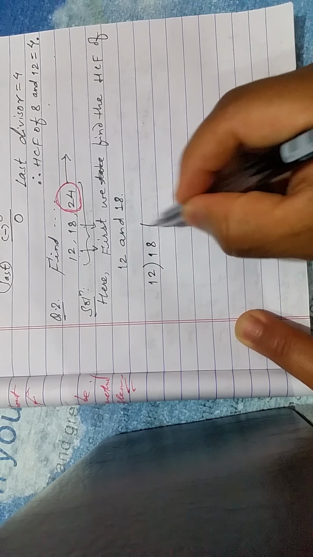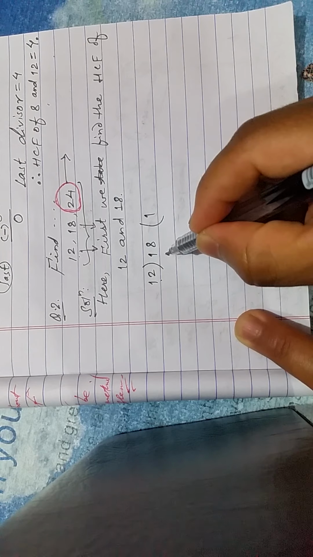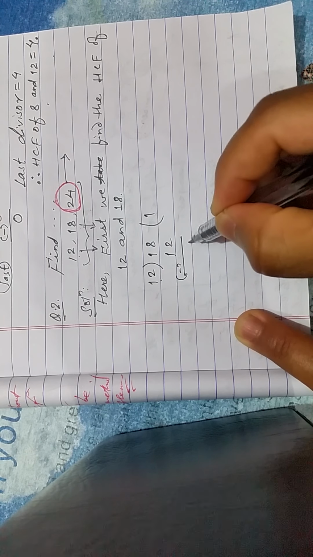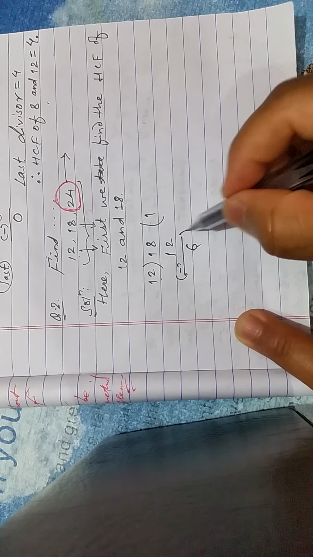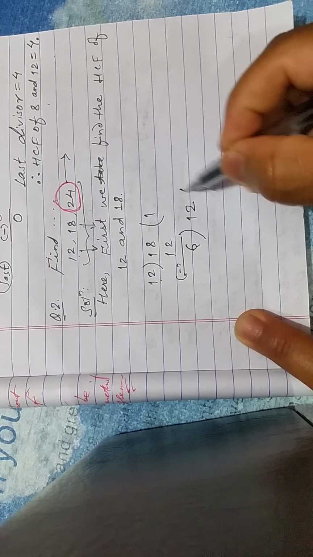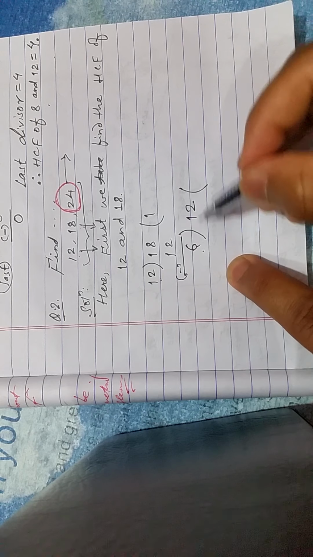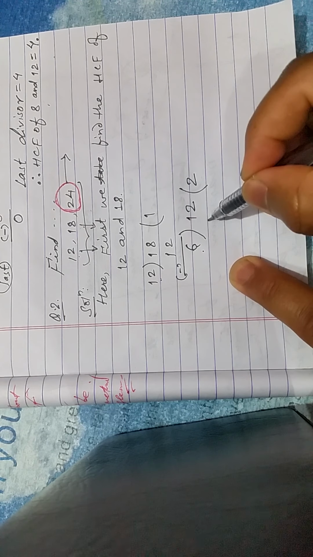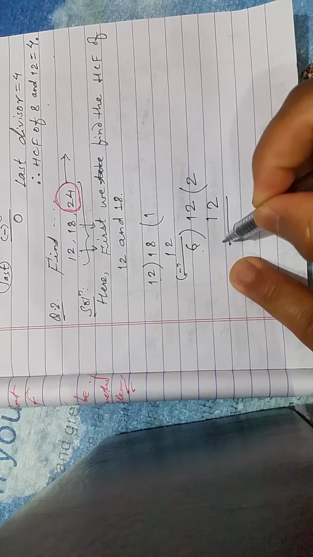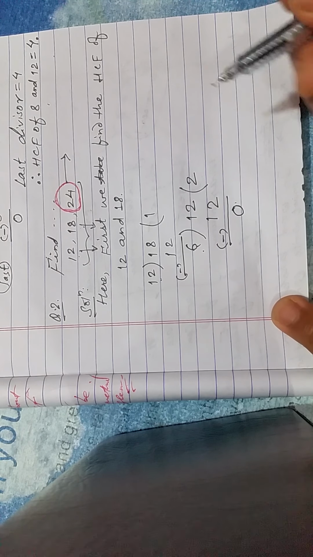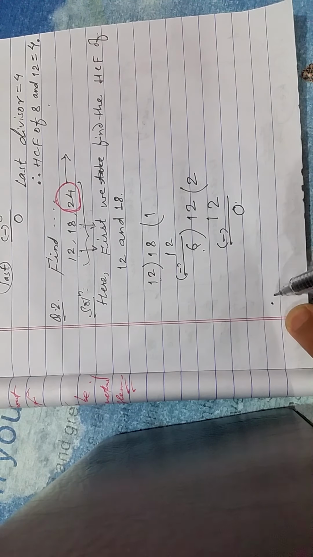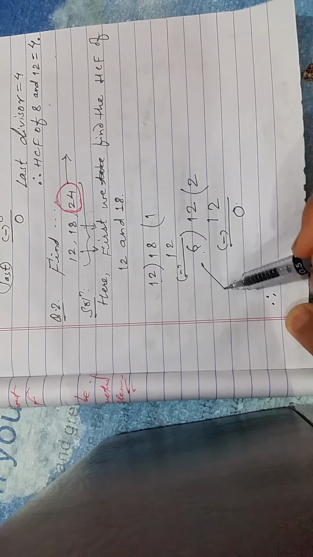You already understood this. 12 ones are 12, the remainder is 6. Now it does not divide, so 12 comes down, and we divide again by 6. 6 twos are 12, and again the remainder is 0, because 12 minus 12 is 0. Therefore the last divisor, we can see, is 6.